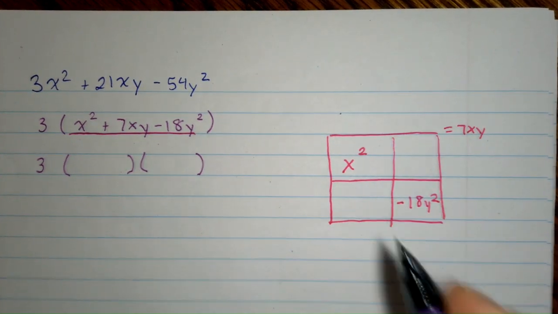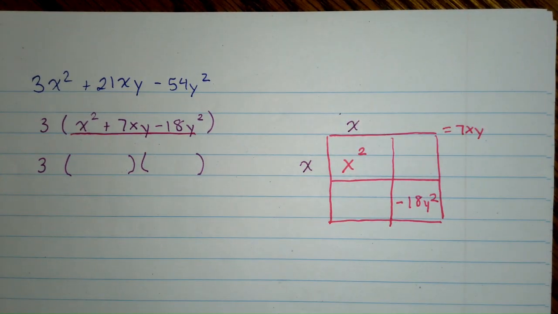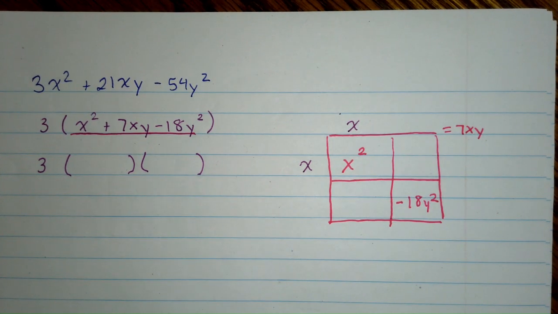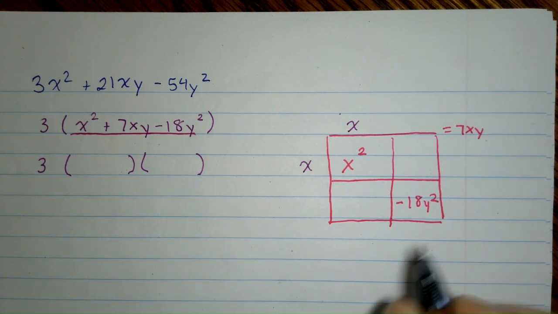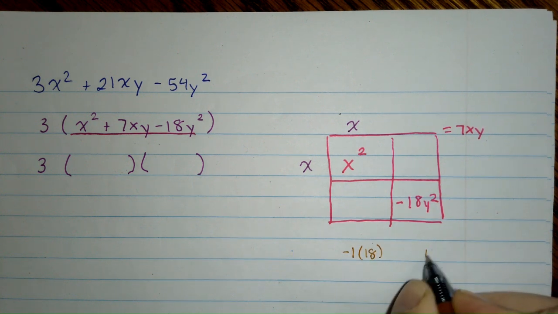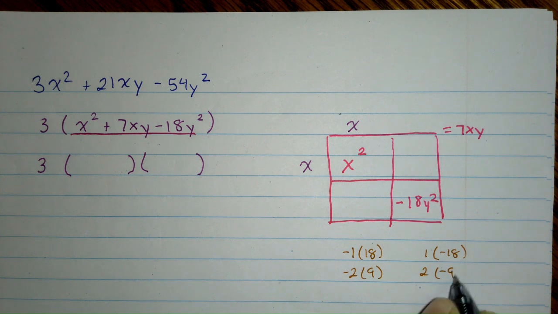Now, the only way to get x squared is x times x. And that's what we're focusing on in this video, where this is always 1x squared. Another video, we're going to focus in on the proper way to do it. So, negative 18. It could be negative 1 and 18, 1 and negative 18. Negative 2 and 9, 2 and negative 9. Negative 3 and 6, 3 and negative 6.